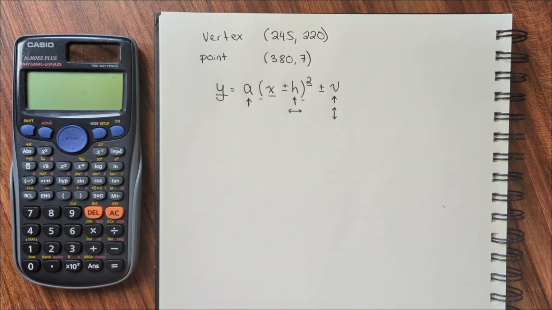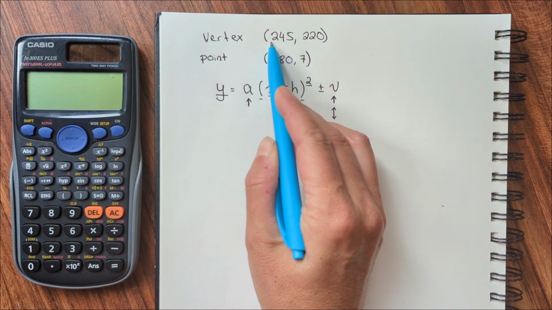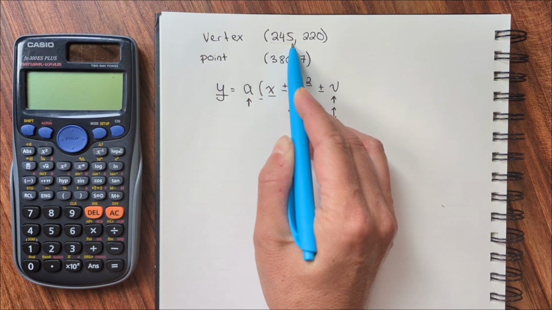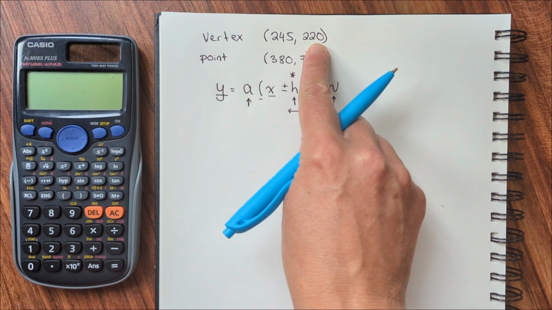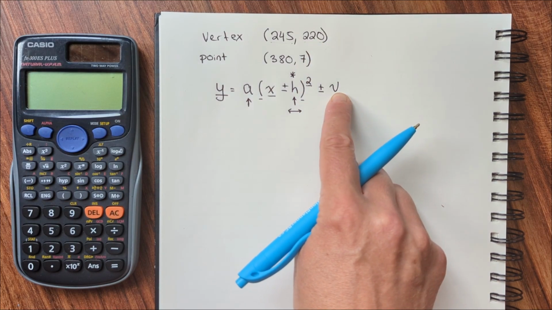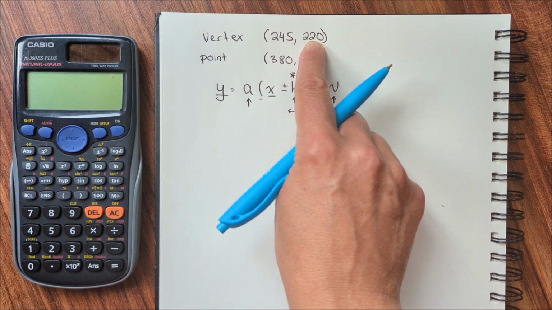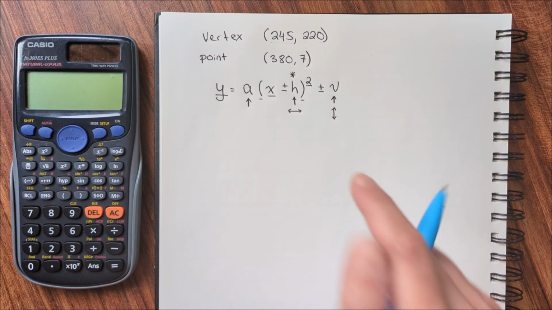So how do we pick that vertex up and move it to where we want it now? To the right 245 spaces and up 220 spaces. If I want to move an object up 220 spaces, I'm going to replace the v value with that number. So since this is positive 220, we're going to replace v with positive 220.